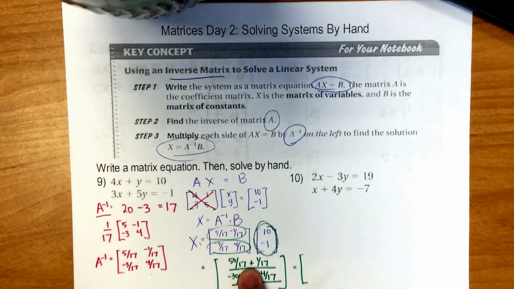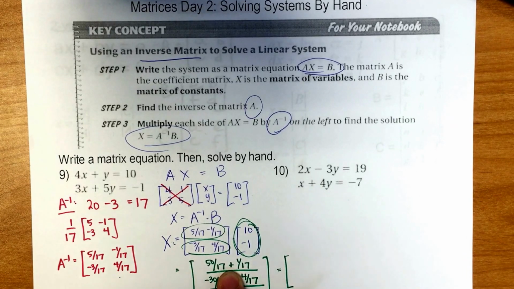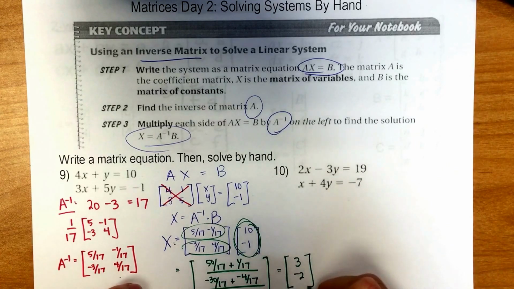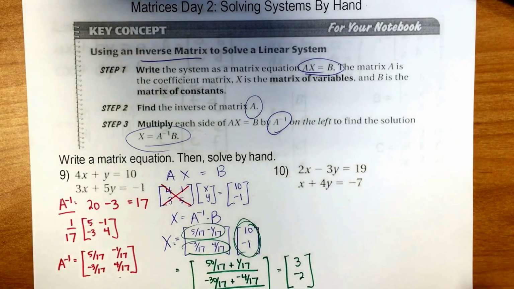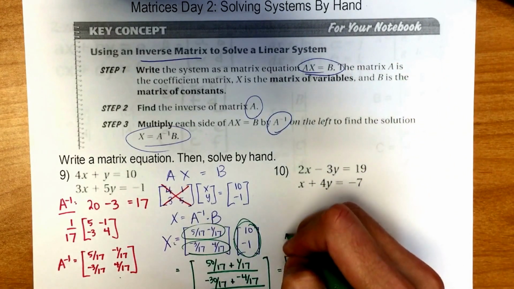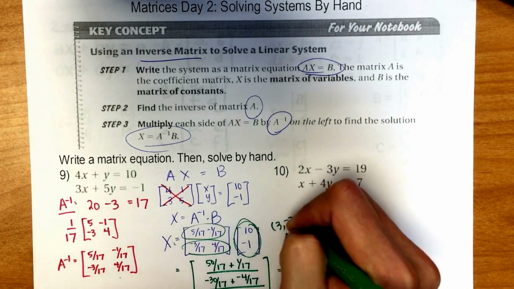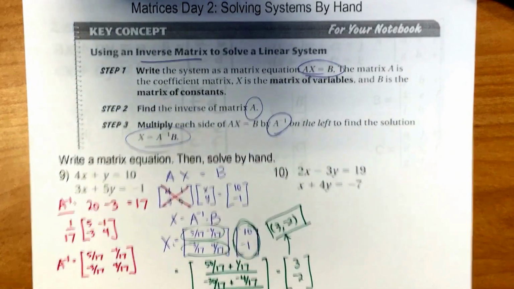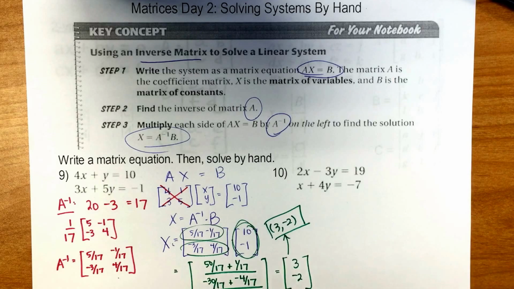Well, look at the numbers. If I add 50 and 1 together, I get 51. 51/17 reduces to a nice neat number of 3. If I add -30 and -4 together, I get -34. -34/17 reduces to a nice neat number of -2. So there are my answers for x and y, which means that my ordered pair solution is just the ordered pair 3, -2. That is how you solve a system of equations using an inverse matrix.